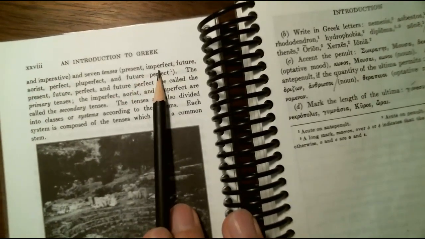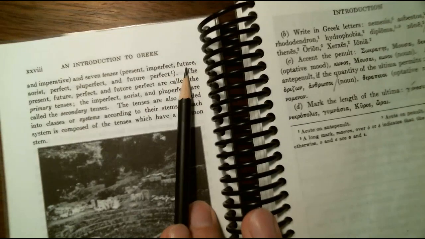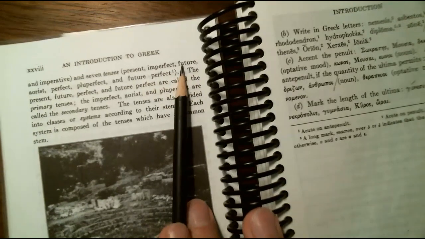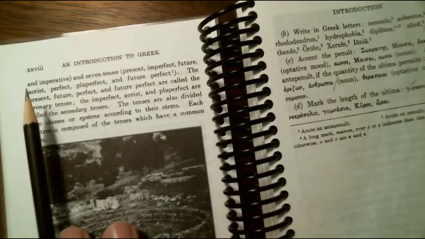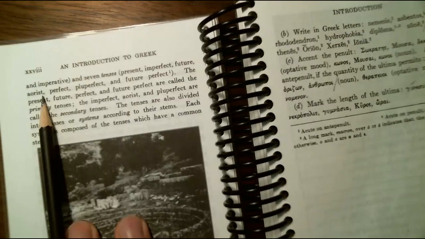So present, imperfect, future, right? I will be teaching lesson 3 next week. Future. We have these concepts in English. Aorist is a Greek verb tense that we don't really have an equivalent for in English.